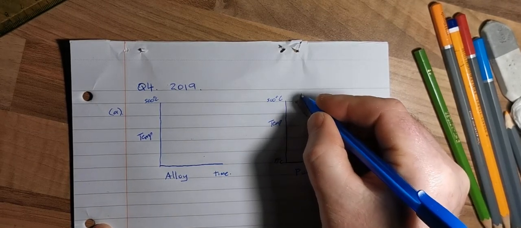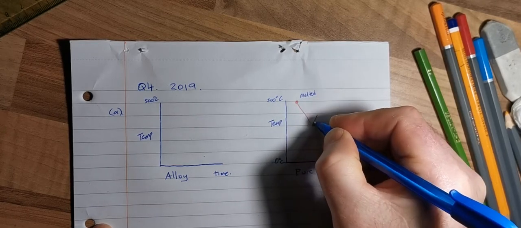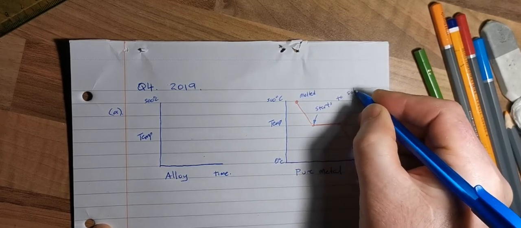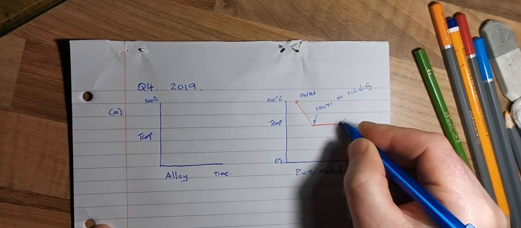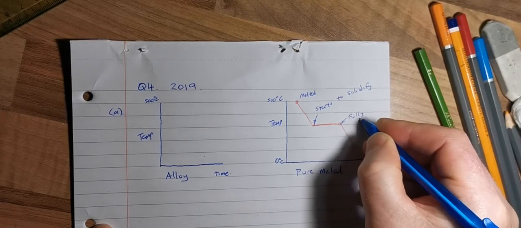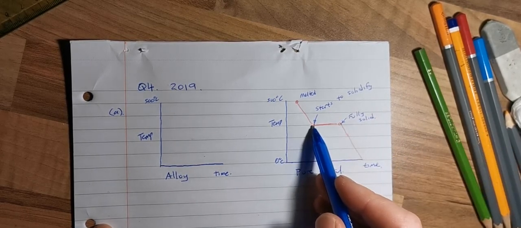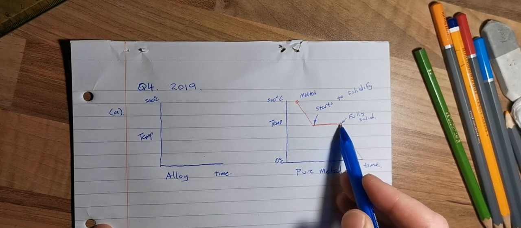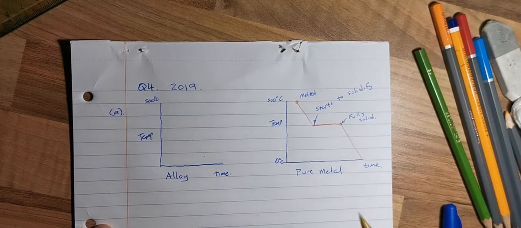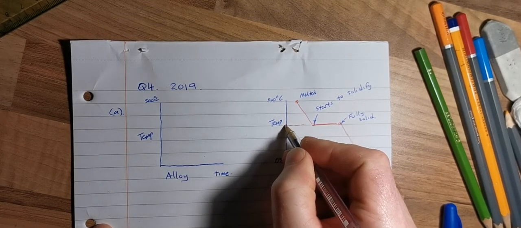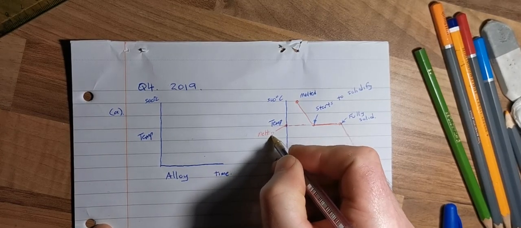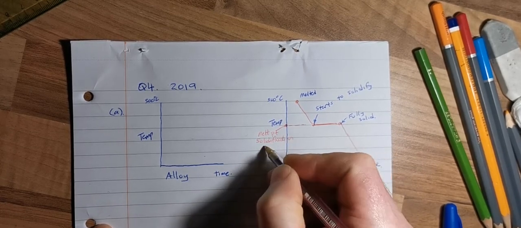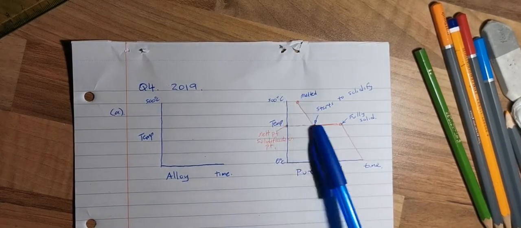So here it's melted, here it starts to solidify, here it's fully solid. That's where you've got dendritic growth and grain growth and crystals going on. So it starts there, finishes here, no change in temperature. So that there is the melting point, which is also the solidification point. So for a pure metal, it's like that.